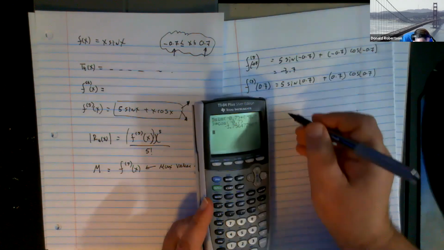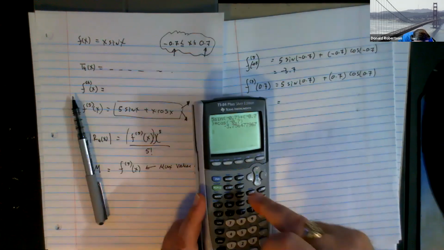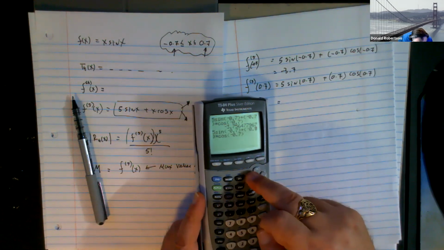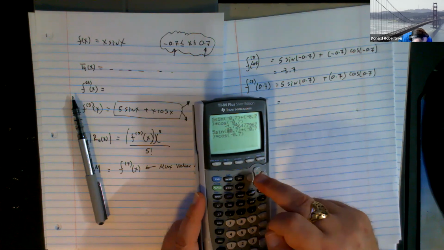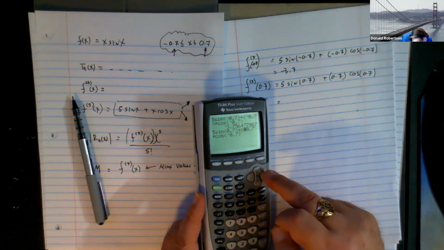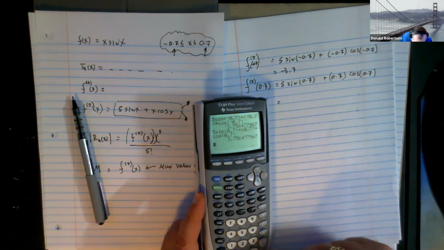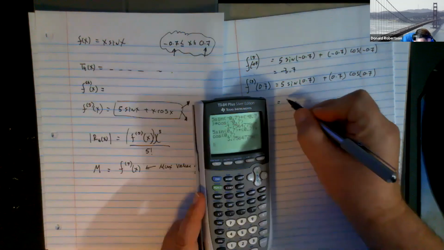Who cares about the rest? And then I go back and I do the same thing again, but I use positive 0.7. And it ends up being the same answer.